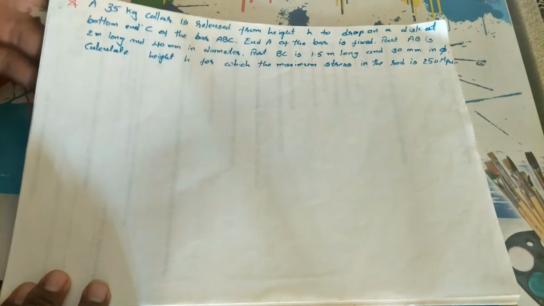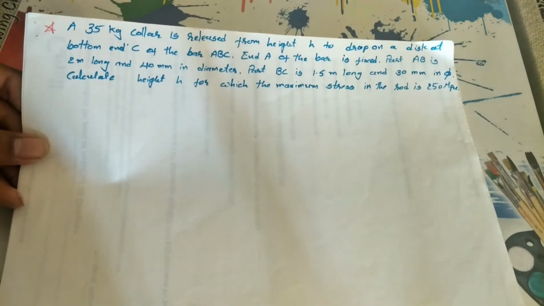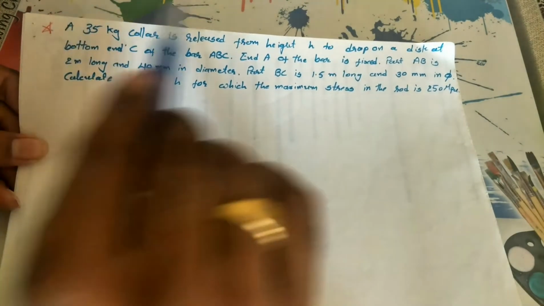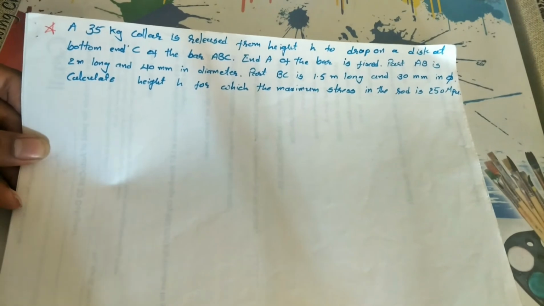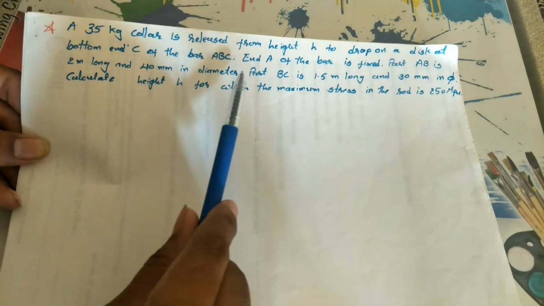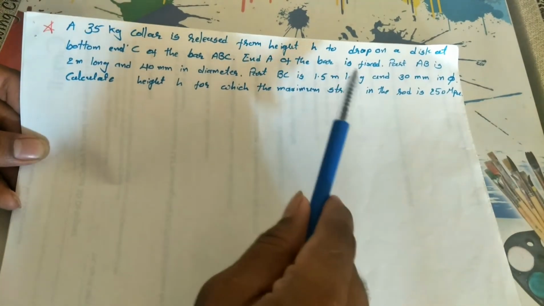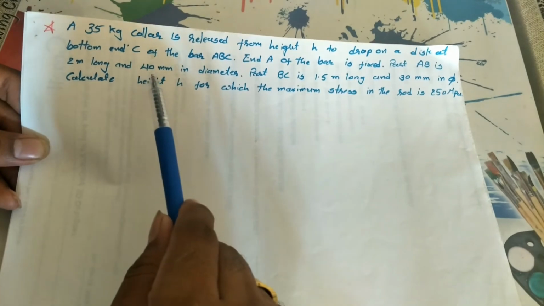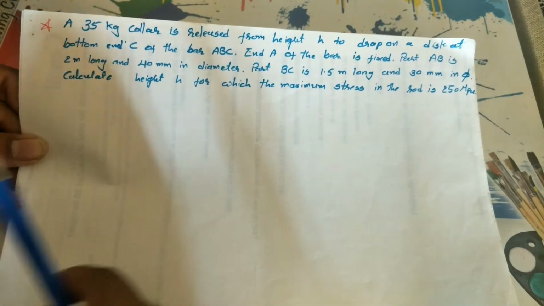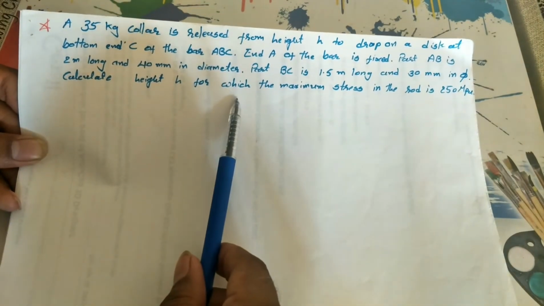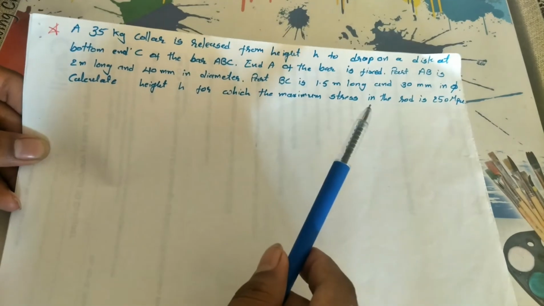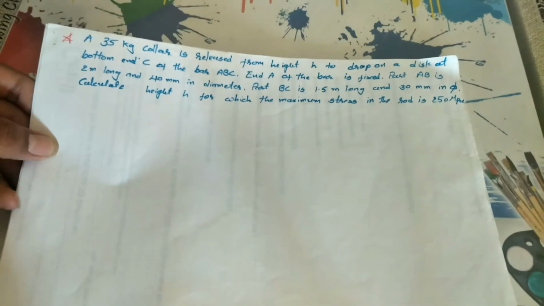So here we have the data: a 35 kg collar is released from height h to drop onto a disc at the bottom end C of a bar ABC, and end A of the bar is fixed. Part AB is 2 meter long and 40 mm in diameter. Part BC is 1.5 meter long and 30 mm in diameter. Calculate height h for which the maximum stress in the rod is 250 MPa.